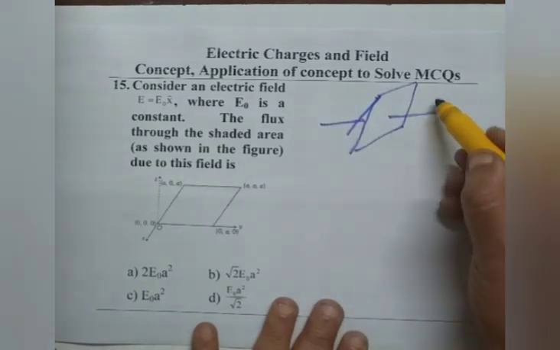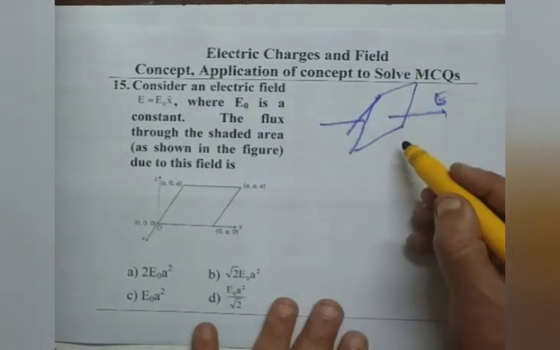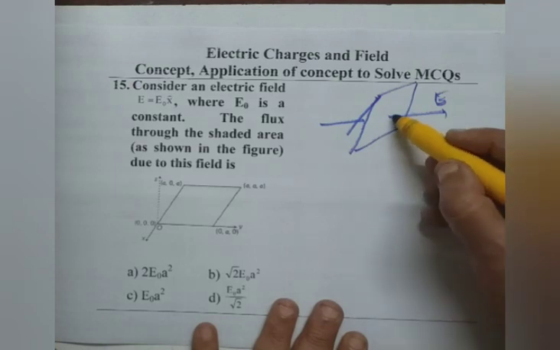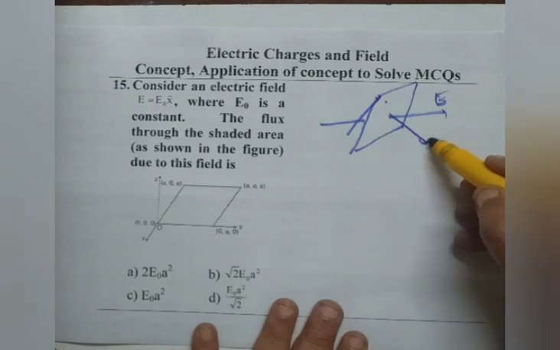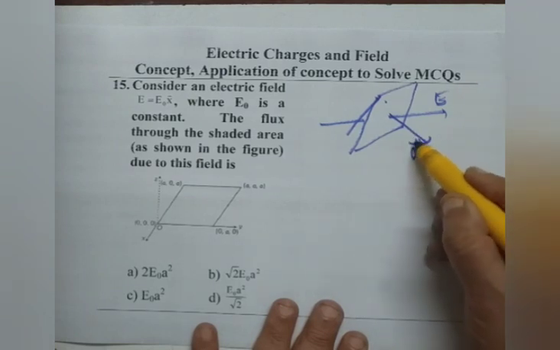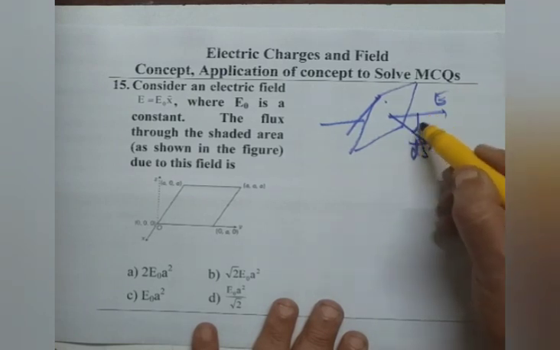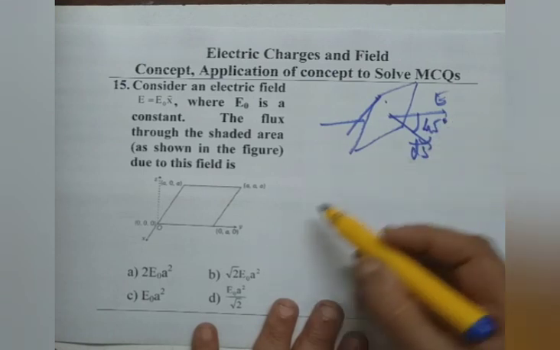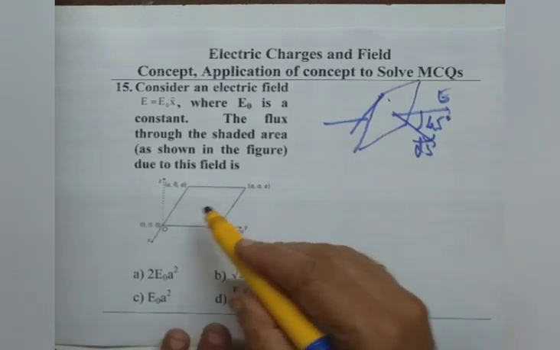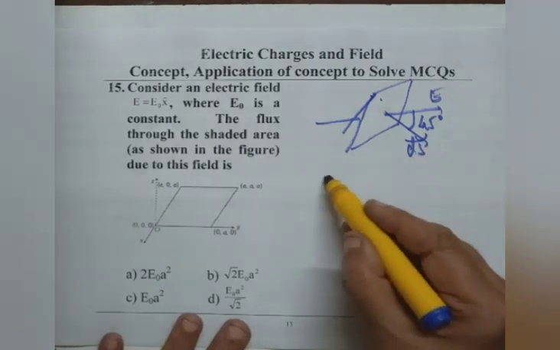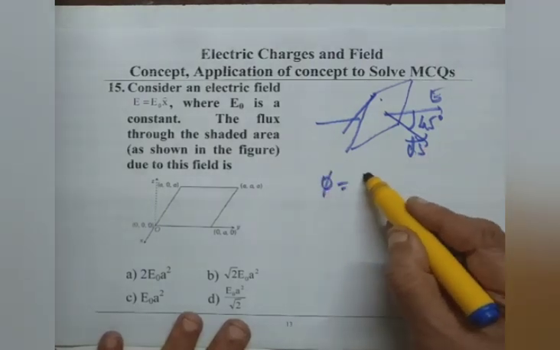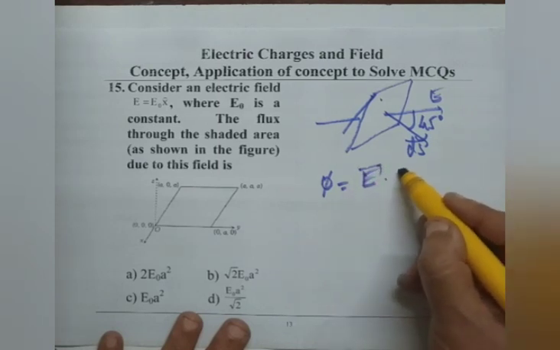plane and field like this. This is the field direction and this is the plane, and its normal, which represents the area vector, makes angle 45 because all the vertex are equal and like that. So once you know these things, to calculate flux we have to calculate E dot dS.